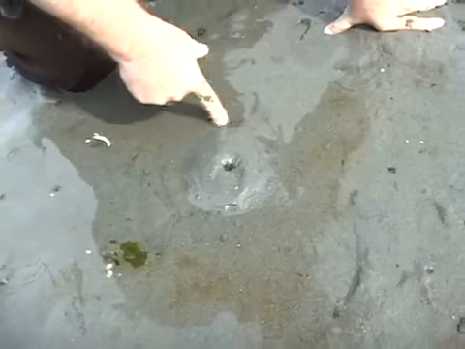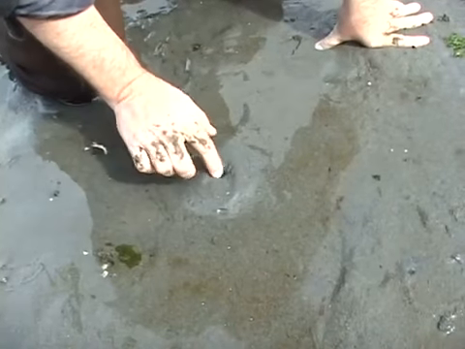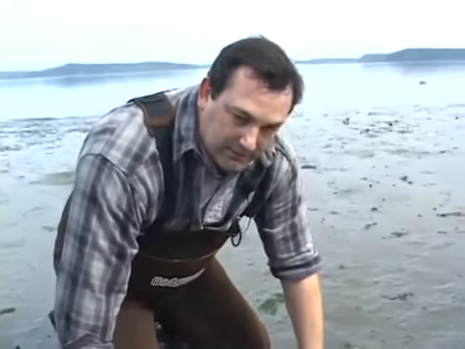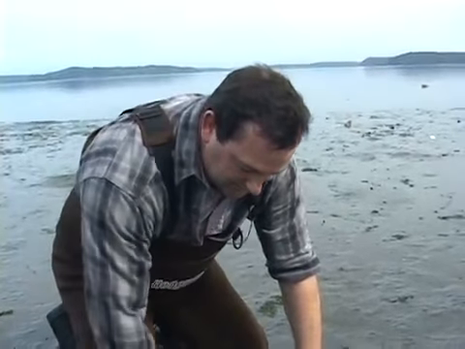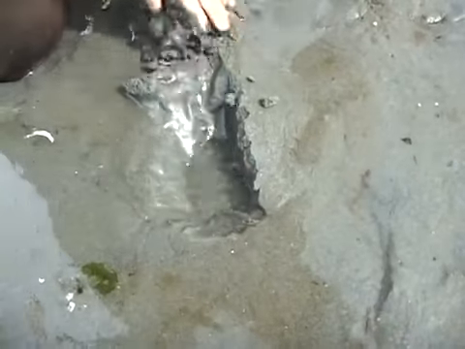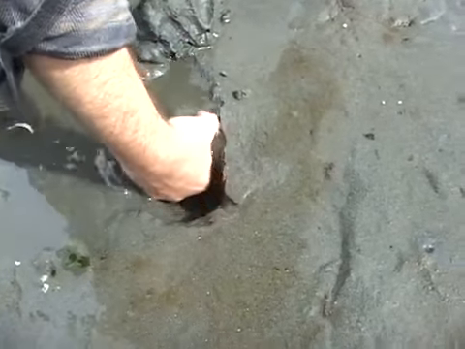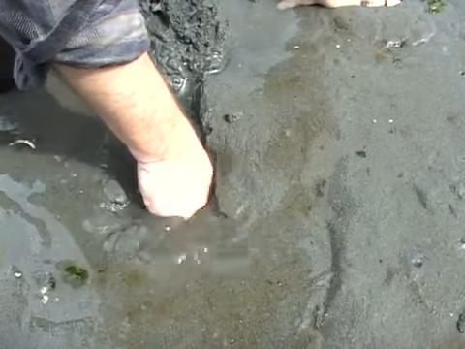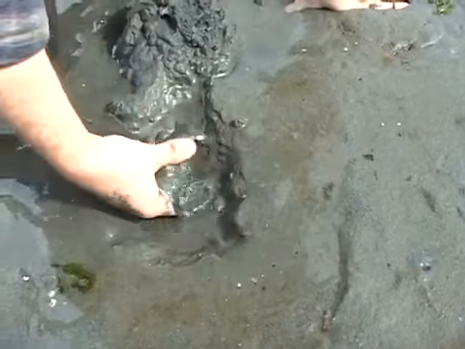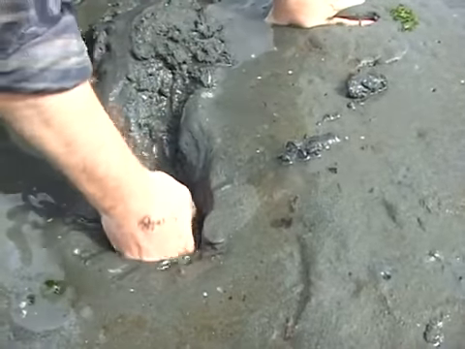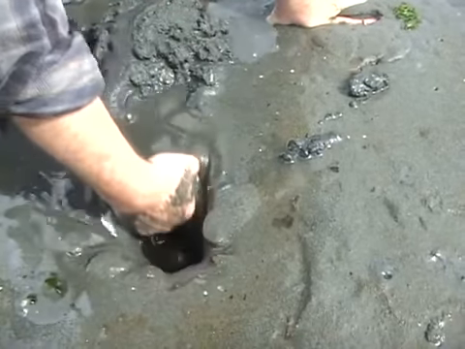Well, a lot of times you'll also see on the beach these little volcanoes with holes in the middle. It's kind of hard to tell whether you're going to find a clam in there or a sand shrimp or mud shrimp, but we'll dig into this one and see what we find. Now, just like I said with the sand dollars, it's really important anytime you dig a hole in the beach to replace the sand kind of the way you found it, and that way anything that might have been displaced by your digging will not be hurt.